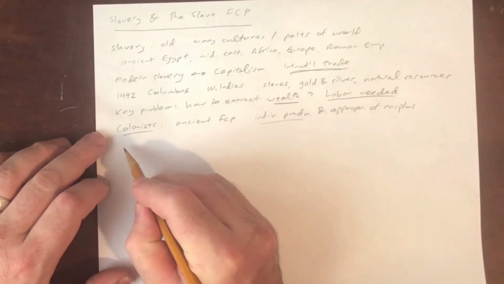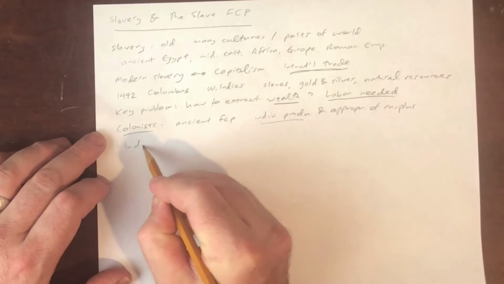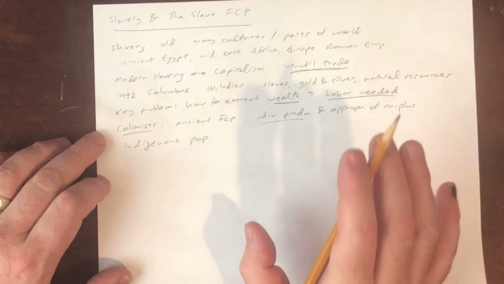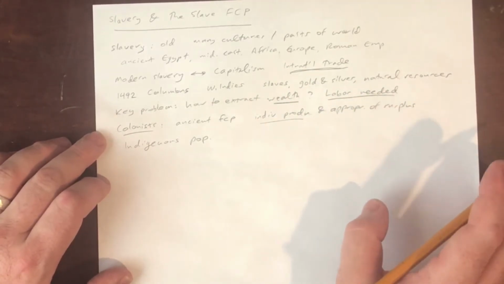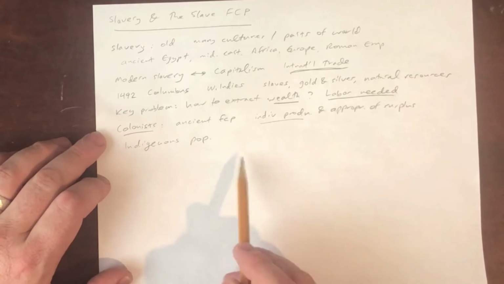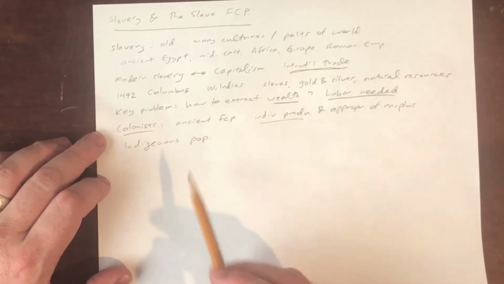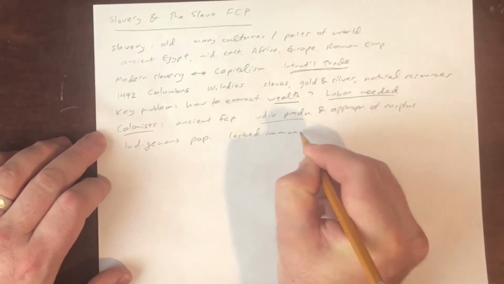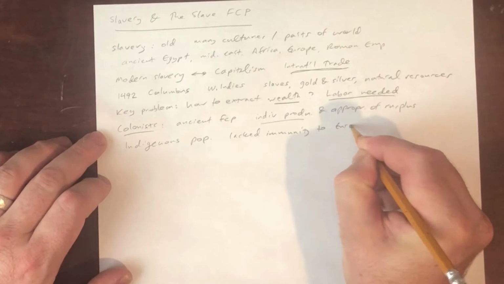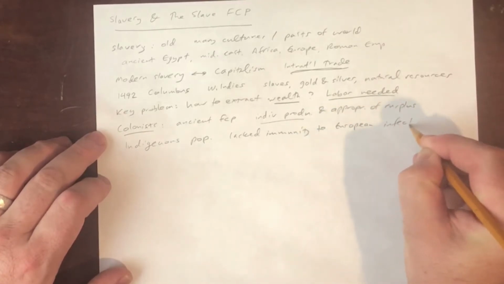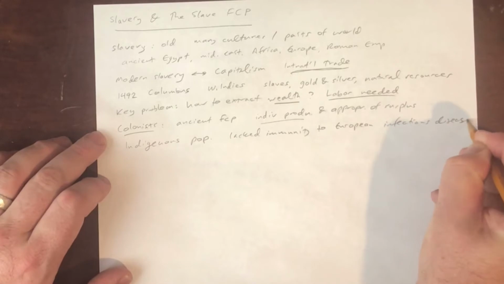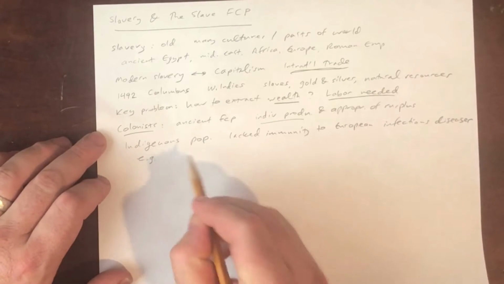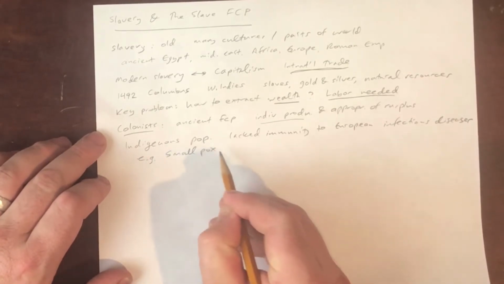The reason for that is, okay, the relationship with the indigenous people, the indigenous population. The most important thing here is that the indigenous population, much more numerous, of course, than the colonists, lacked immunity to European diseases, okay, infectious diseases. They lacked immunity to European infectious diseases. Example, think about something like smallpox, okay?